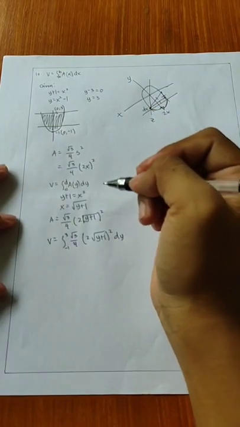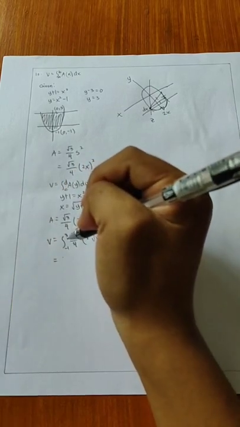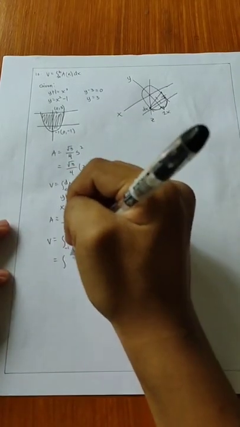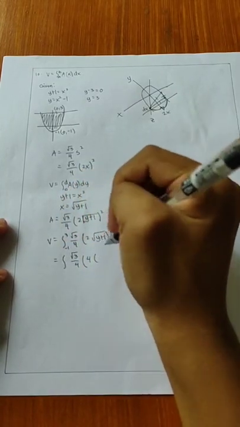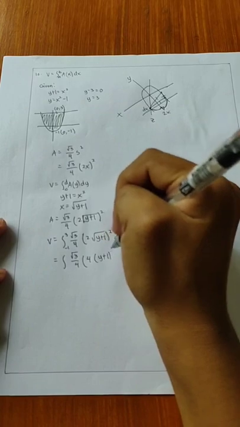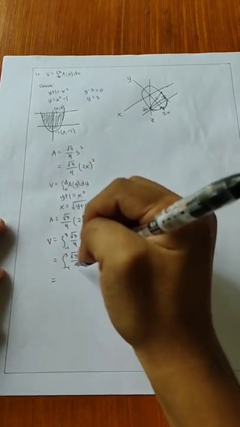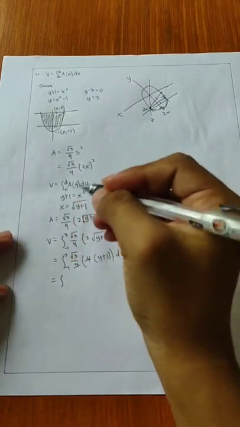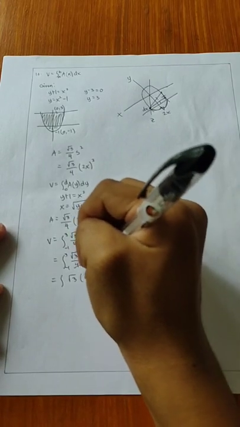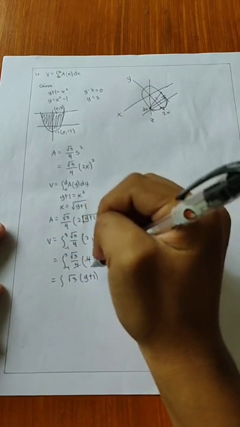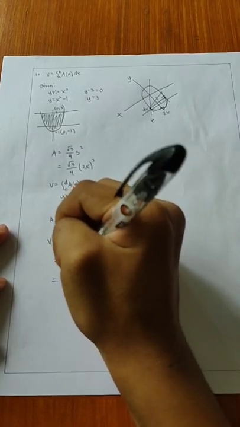And then we simplify it. It becomes the integral of square root of 3 all over 4, squaring, 4 times y plus 1 dy from negative 1 to 3. Then the 4 cancels, becoming the integral of square root of 3 times y plus 1 dy from negative 1 to 3.